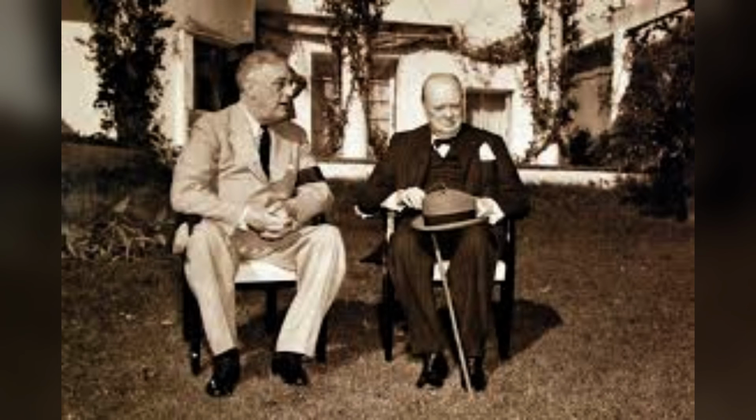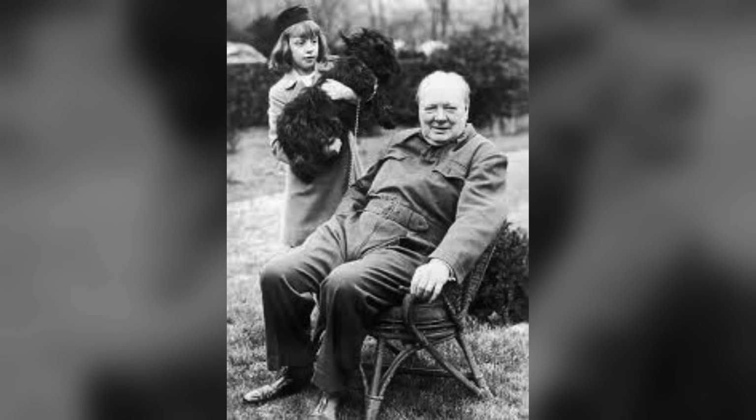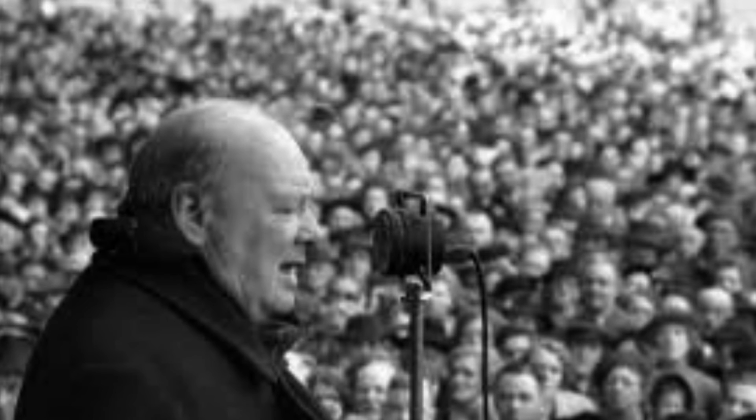After the end of World War II, Churchill's Conservative Party was defeated in the 1945 general election, and he spent several years in the political wilderness. However, he returned to power in 1951 and served as Prime Minister for another 4 years.